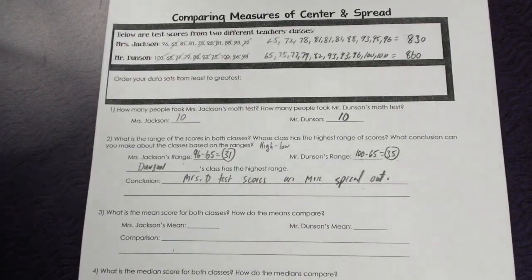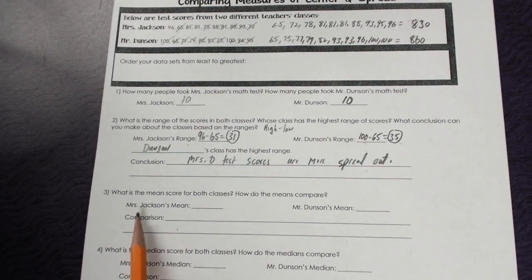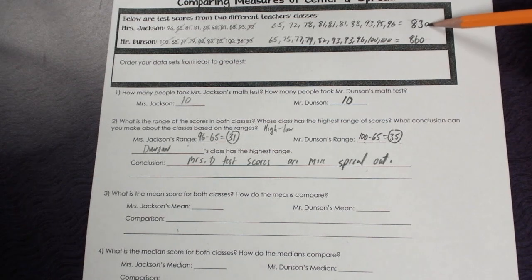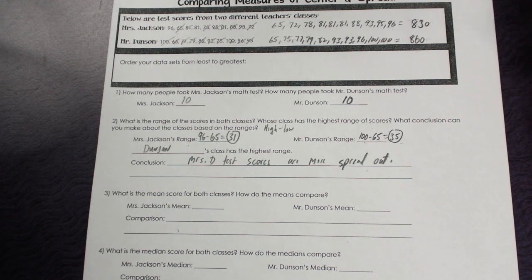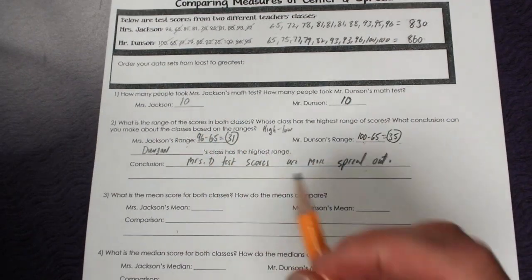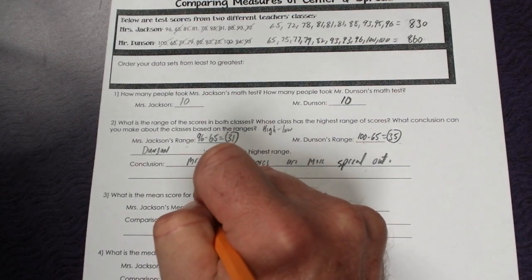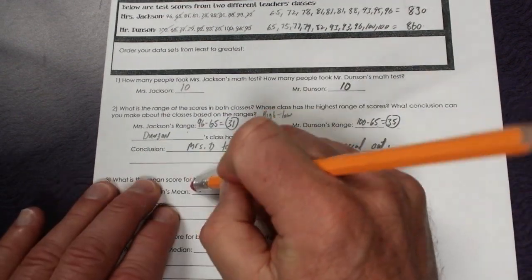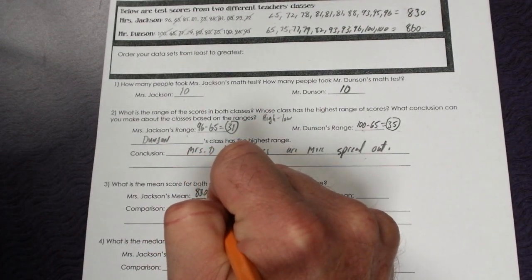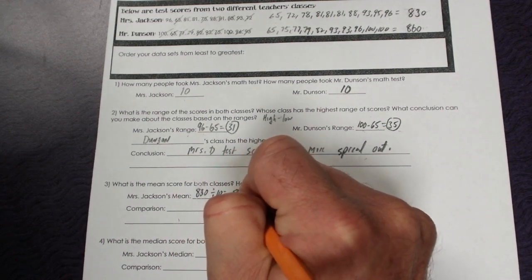So let's go to question 3. Question 3 states, what is the mean score of both classes? How does the mean compare? So we've got to think about last year. What is the mean? Well, the mean is the average. So what you have to do is add up all the scores, which is what I did, and then divide by the number of test scores. We already said each class has 10 test scores. So we're going to take Miss Jackson's total, which is 830, divide by 10. So she has a mean of 83.